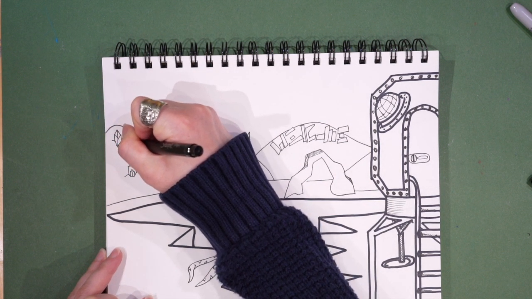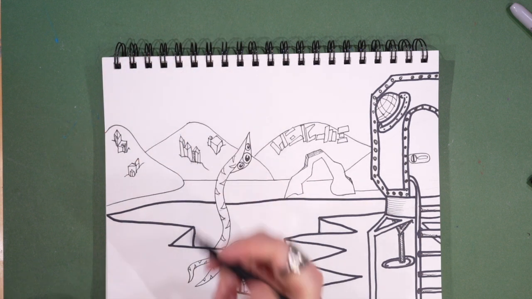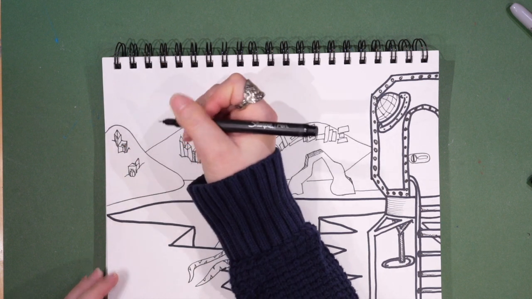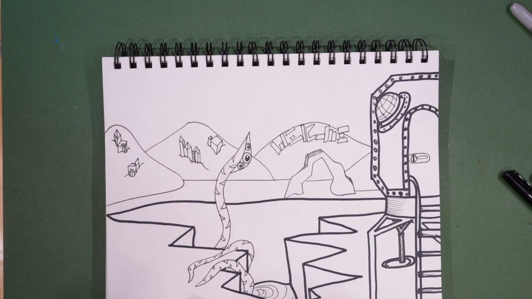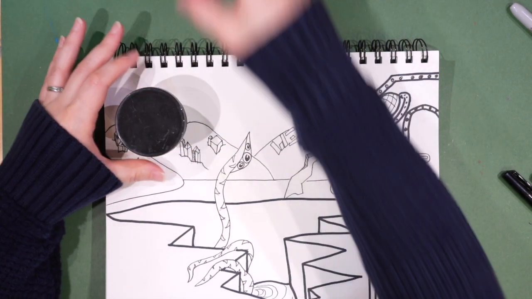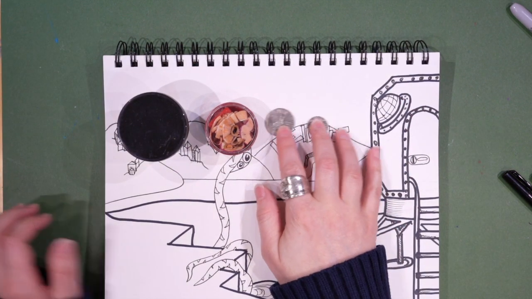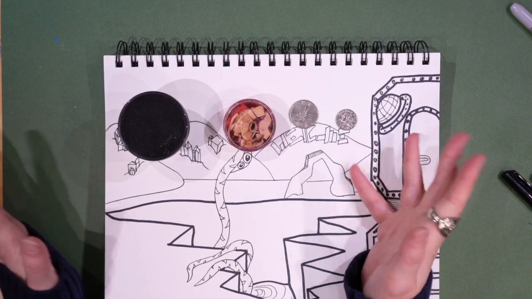For today, you have gone through and you have chosen quite a few circles. I already showed you mine. Depending on where you put your horizon line, you might have a lot of sky left and you might have very little.